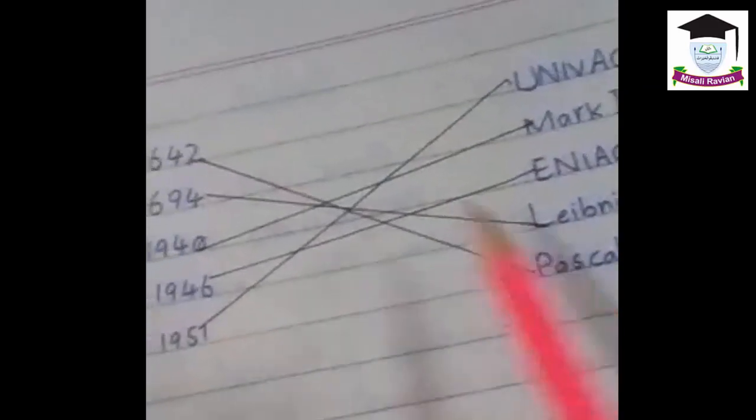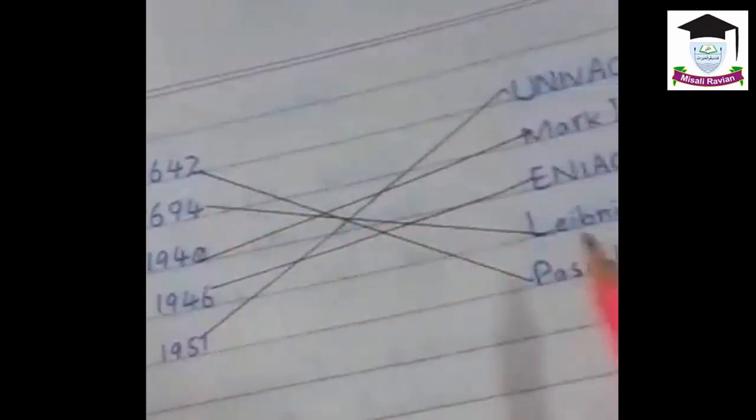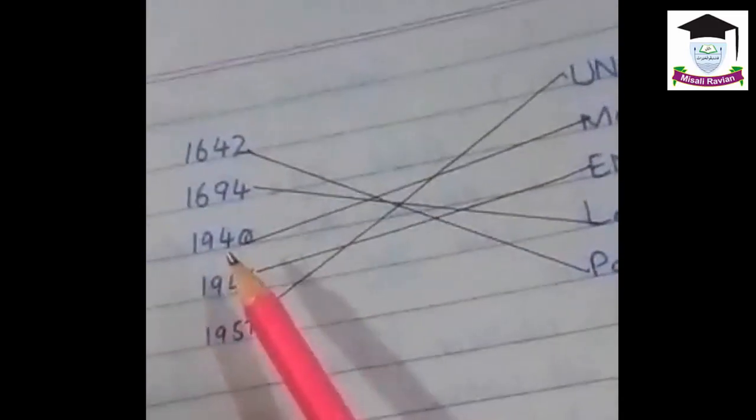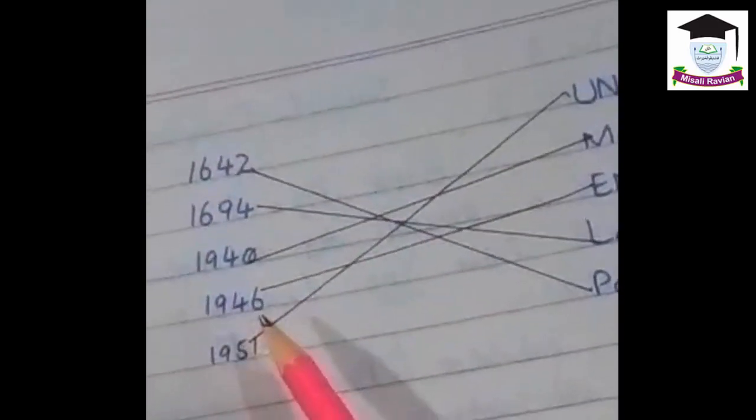1642 Pascaline, 1694 Lebanese, 1940 Mark 1, 1946 ENIAC, 1951 UNIVAC.